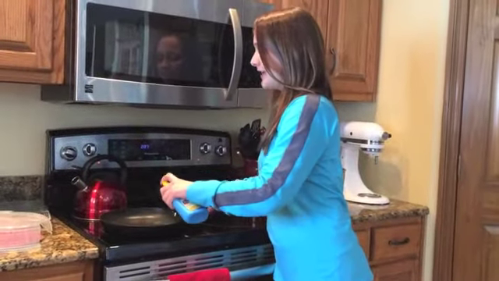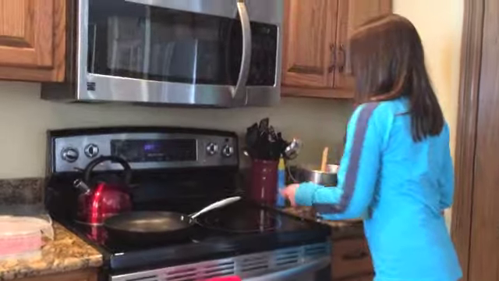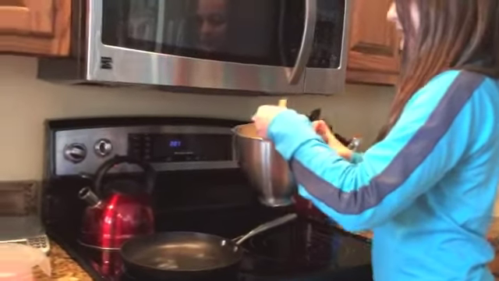It's important to pour your pancakes into the pan as soon as possible. The bubbles are important. After the pan is lightly buttered, scoop some batter into the pan.